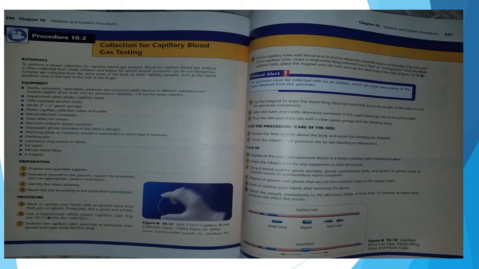Discard blood-soaked gauze, sponges, grossly contaminated items, and gowns or gloves used in isolation rooms in biohazardous waste containers. Dispose of gowns and gloves that are not from isolation rooms in regular trash. Wash or sanitize your hands after removing gloves. Deliver the sample immediately to the laboratory. Delays of more than 15 minutes at room temperature will affect results.